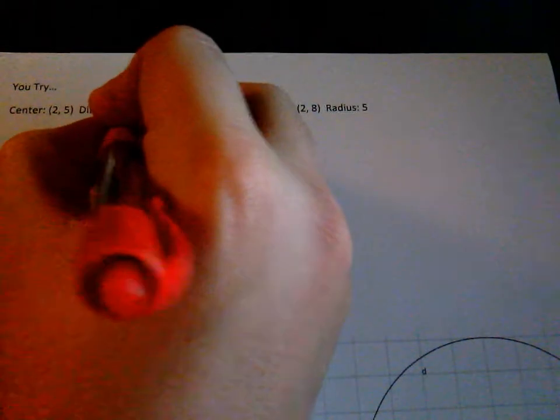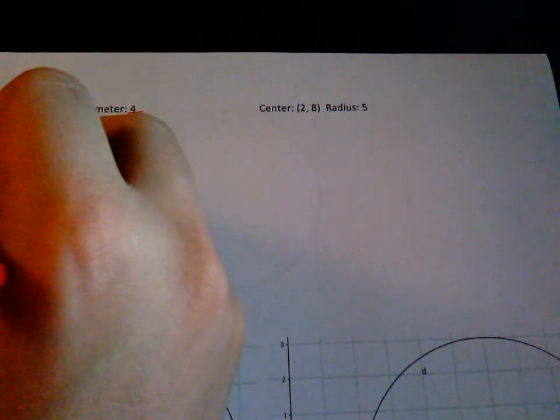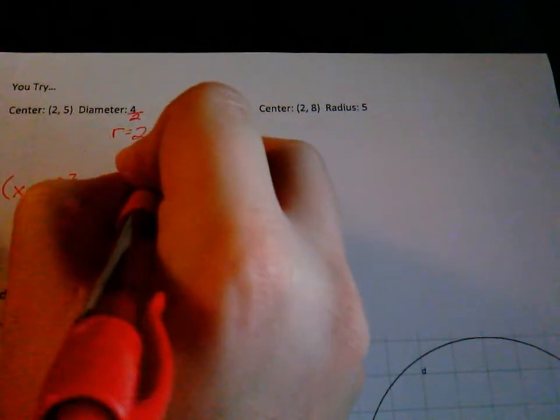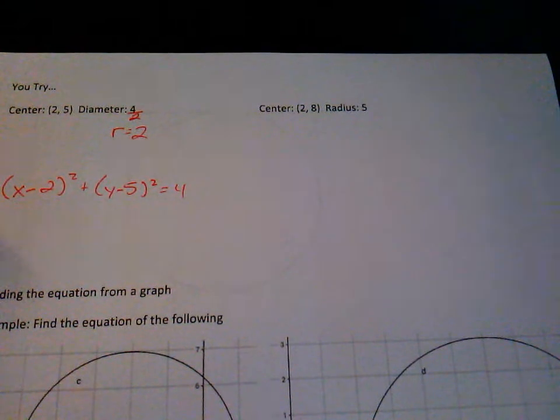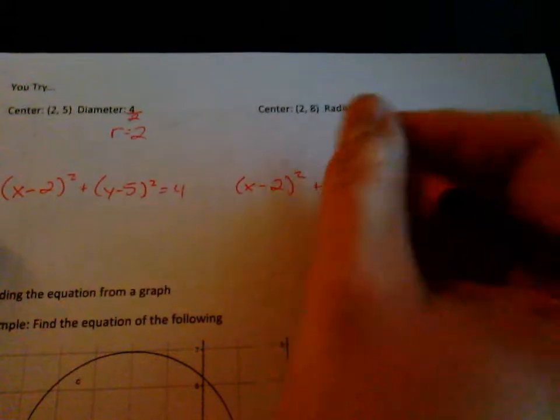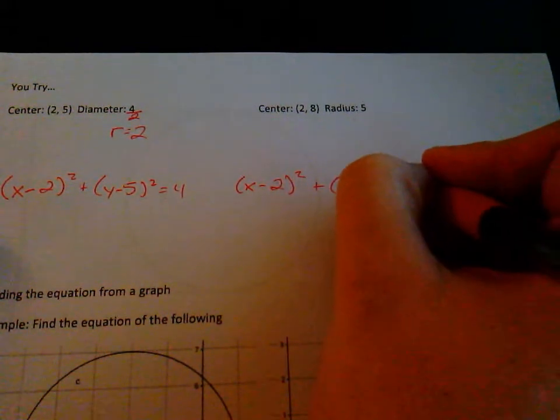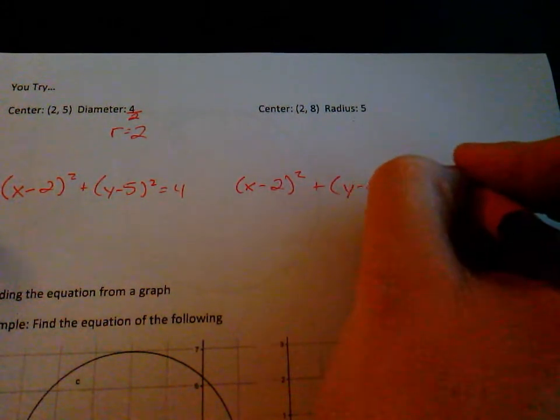Okay, this first one, it's diameter, so we need to divide by 2, so r equals 2. So your end product should look like this: (x minus 2) squared plus (y minus 5) squared equals 4. That's what that one should look like. This one, the radius is already given to us, so it should be (x minus 2) squared plus (y minus 8) squared equals 25.